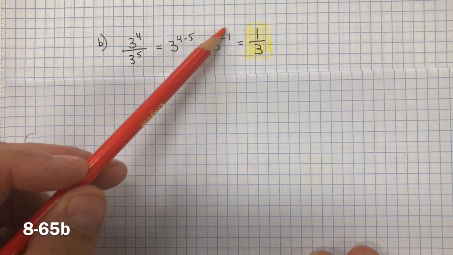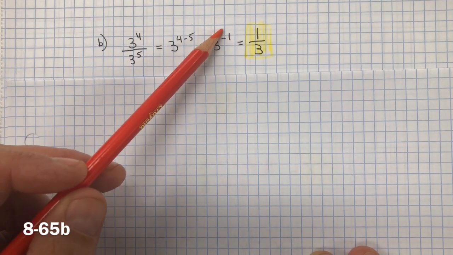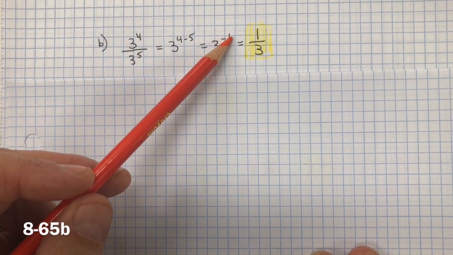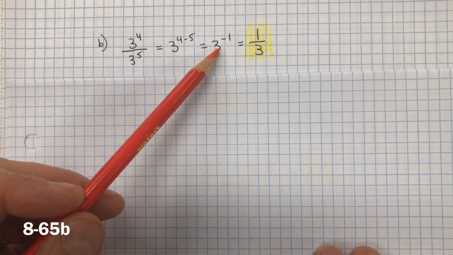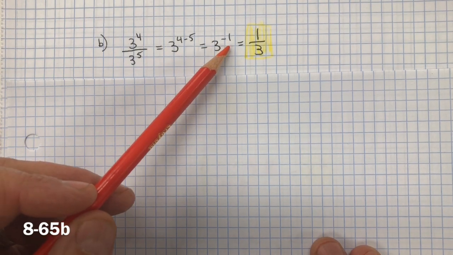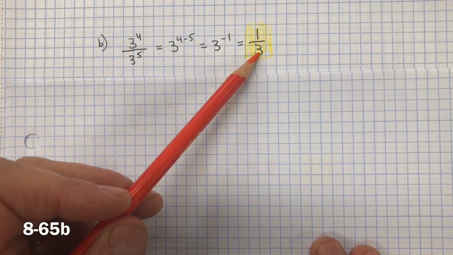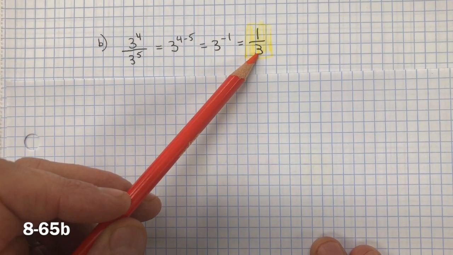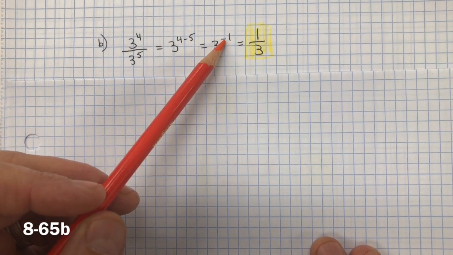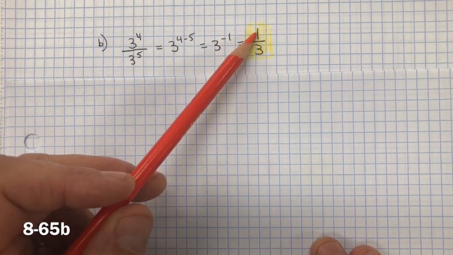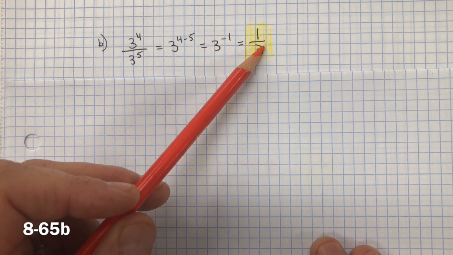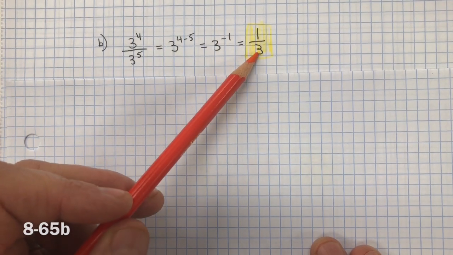And remember, you don't want to leave it as a negative exponent. So we're going to take the reciprocal, and when you take the reciprocal of 3 to the negative 1st, it goes down to the denominator and eliminates the negative exponent. So you would have 1 over 3 to the 1st, or 1 over 3.